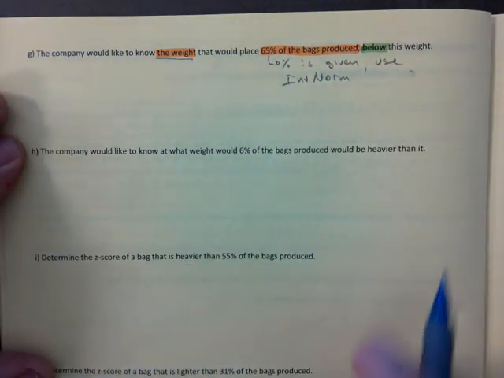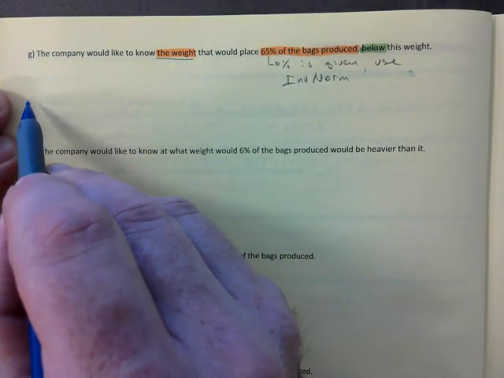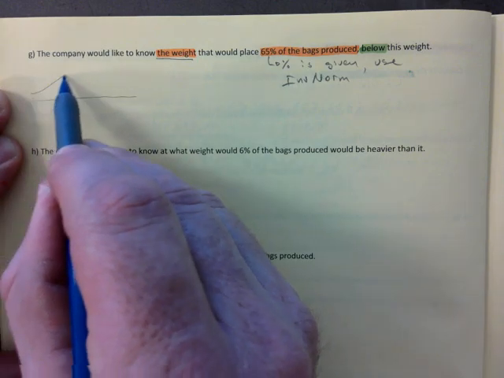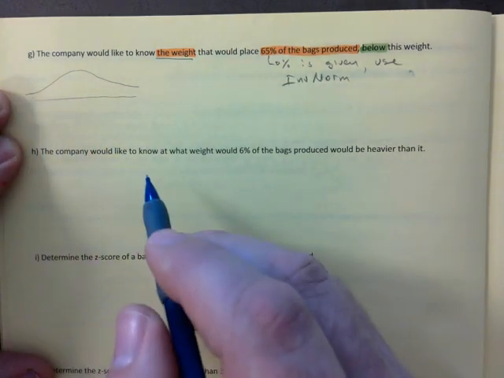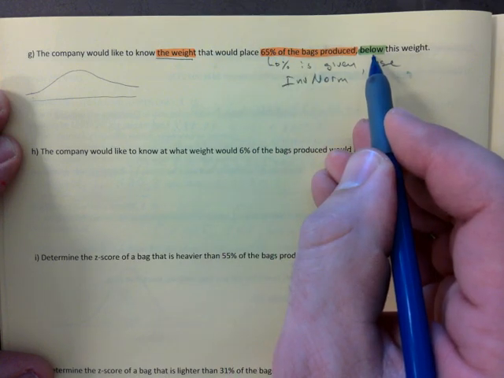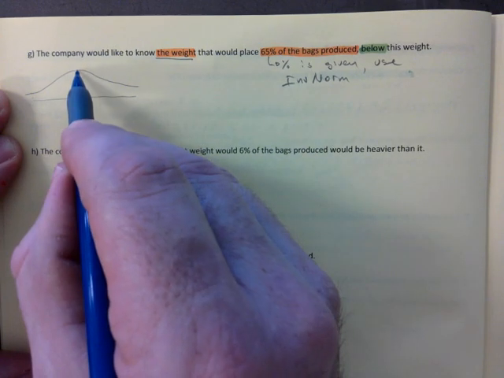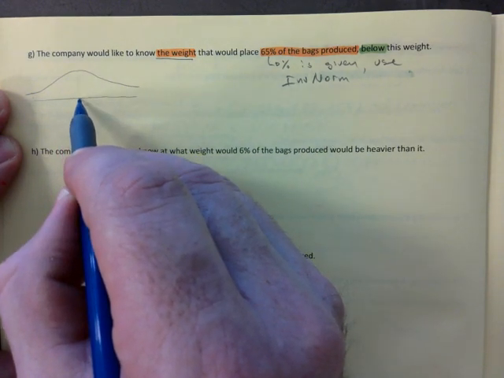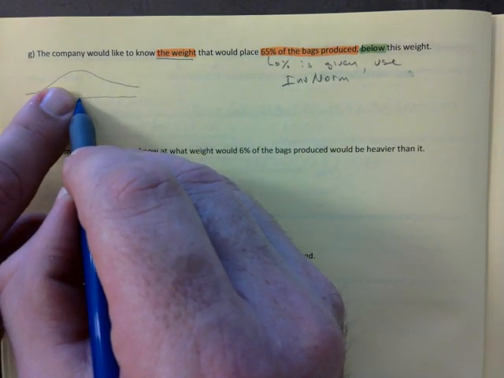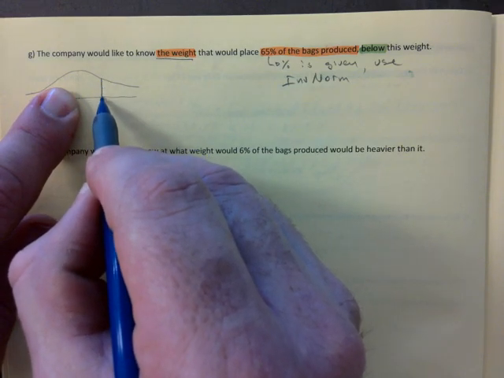Inverse normal distribution, right? So let's do a little graph here, just a little sketch. 65% are below this weight. This is what we want, guys. So remember, this is 50. If you want 65% below this weight, we're assuming that it's right about there.